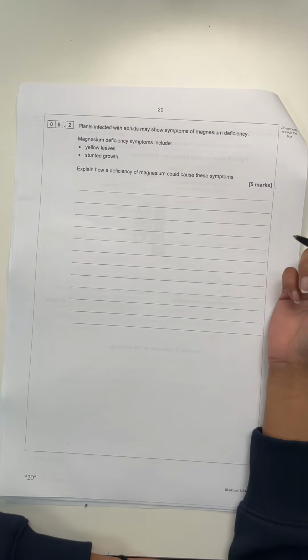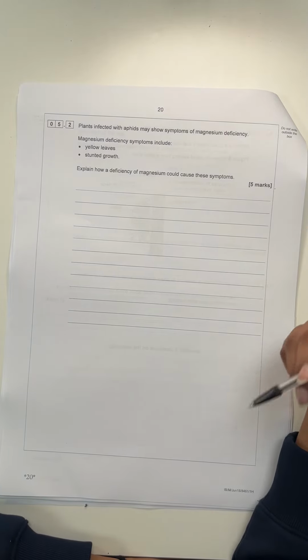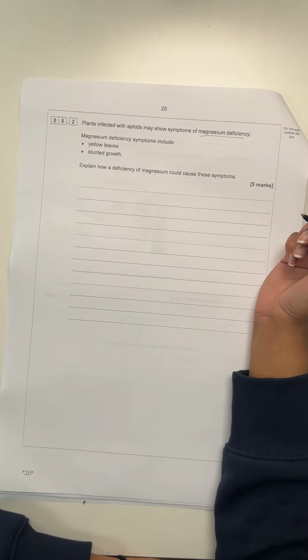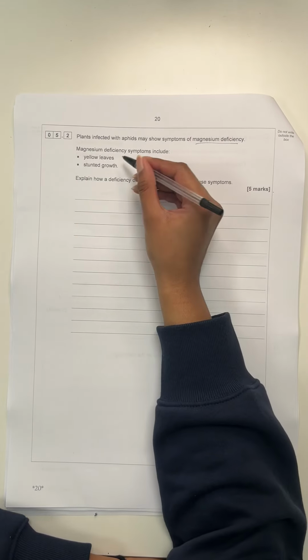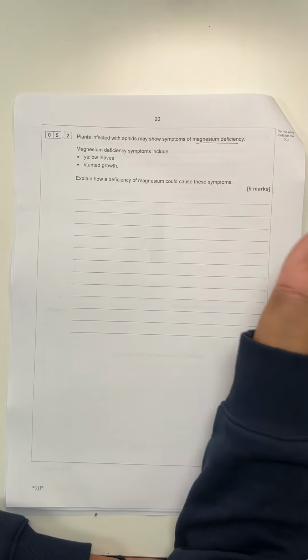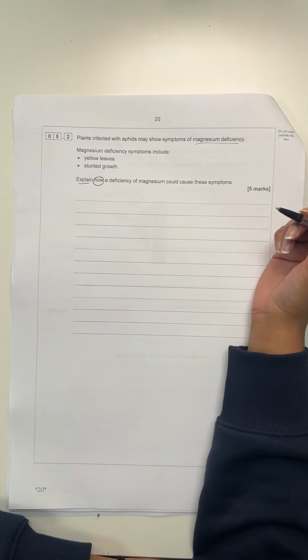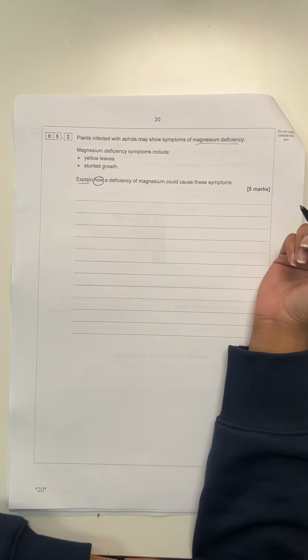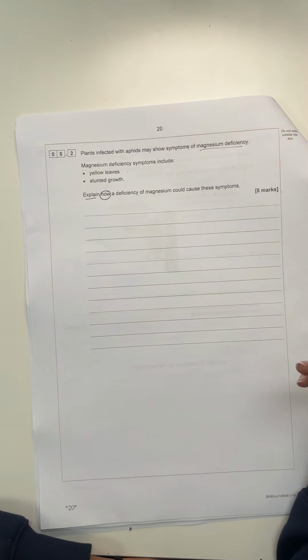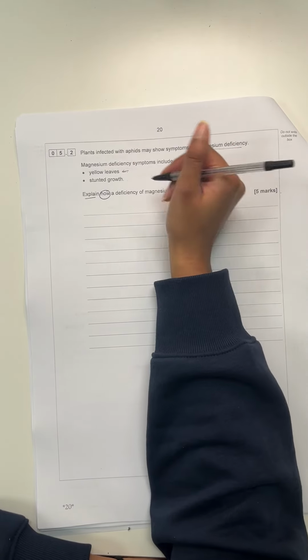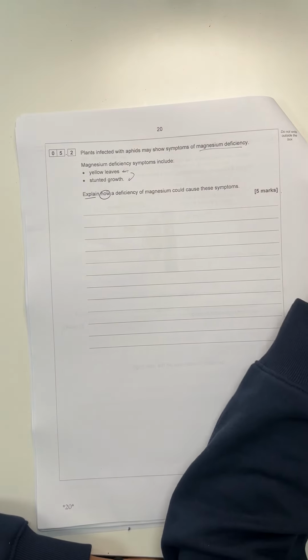So let's go ahead. Plants infected with aphids may show symptoms of magnesium deficiency. And symptoms of these include yellow leaves and stunted growth. And the question says you want to explain how a deficiency of magnesium could cause these symptoms. Okay, so for this, you kind of want to think about how these arise. So let's start with yellow leaves and try to link how this would affect your stunted growth.